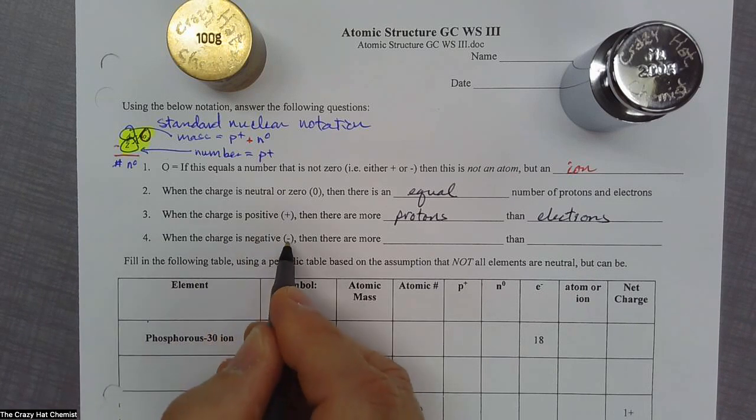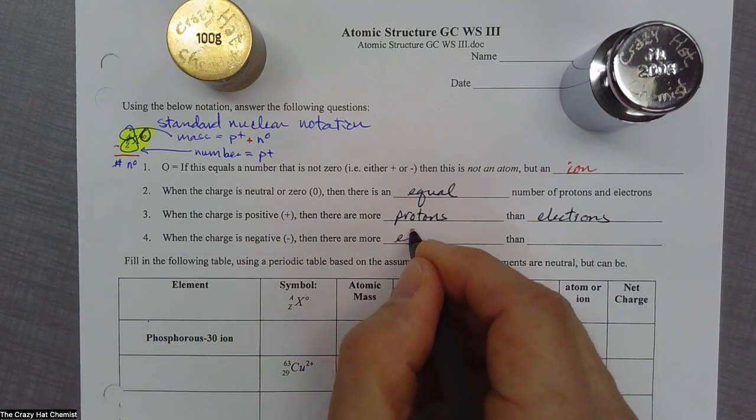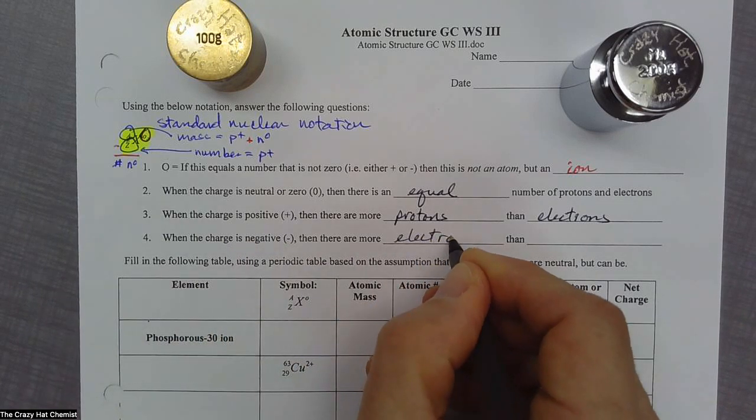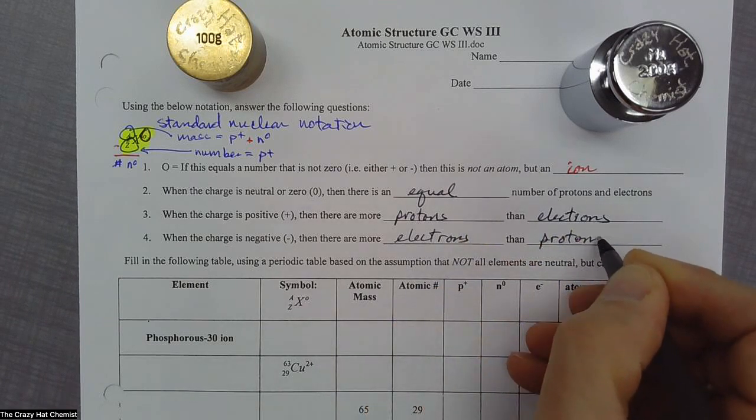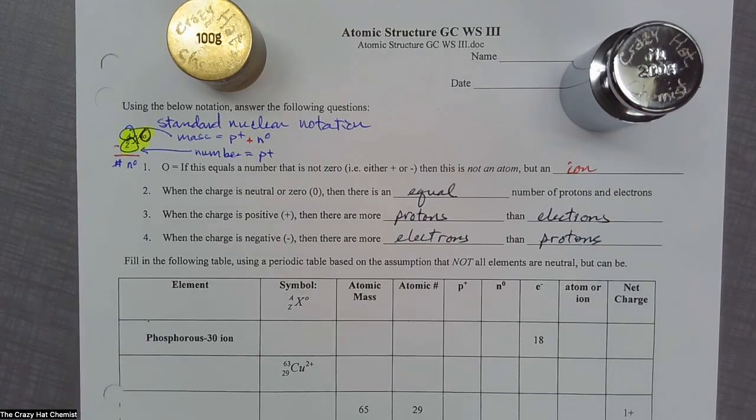When the charge is negative, there are more electrons than protons. Okay, fantastic. That should help you with performing everything that you need to on this worksheet.